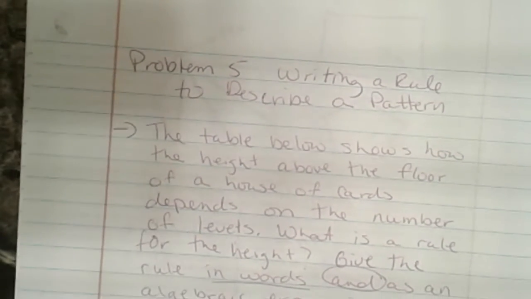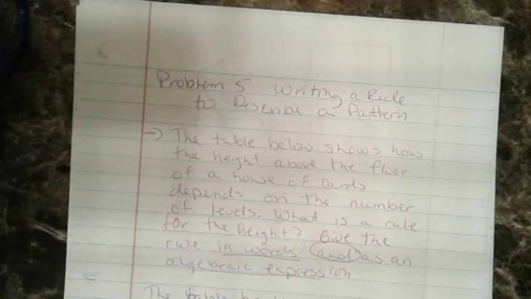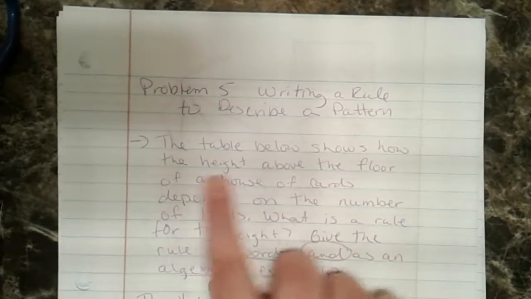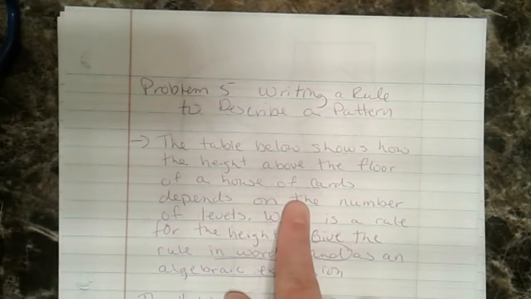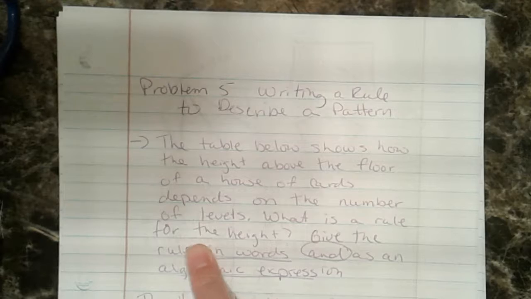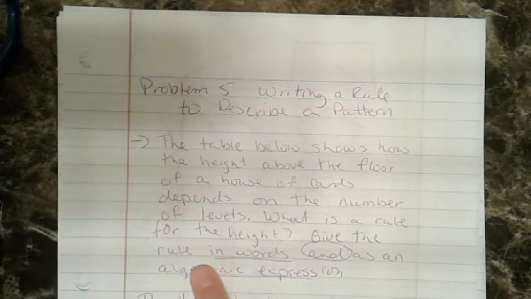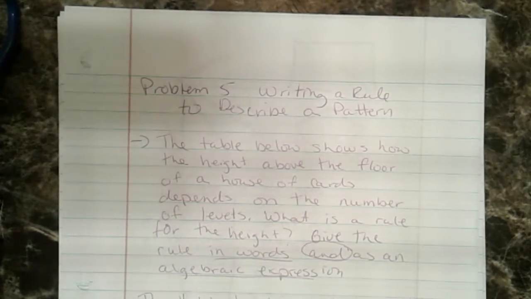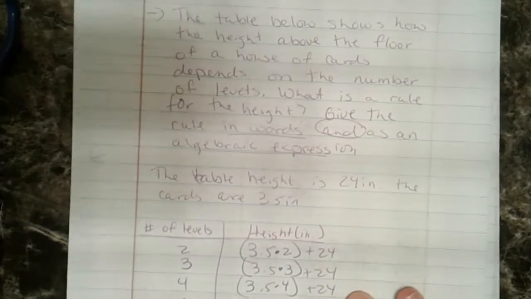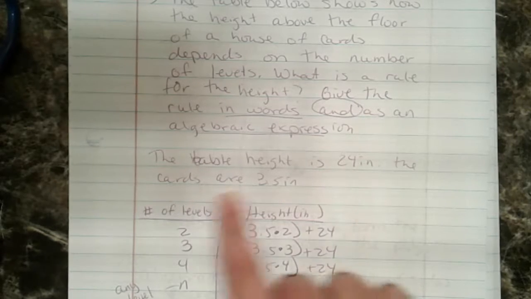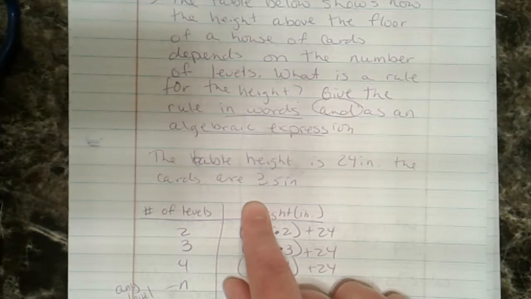So now we have a little situation. We have a word problem. And I pulled this word problem straight from your book. So if you need time to write it out, go for it. Here's our thing. We're showing the height above the floor of a house of cards. It depends on the number of levels. What is a rule for the height? Give the rule in words and as an algebraic expression. So if we look at this, there's a really cool picture in your book that goes along with this. It says the table height is 24 inches. The cards are 3.5 inches tall.